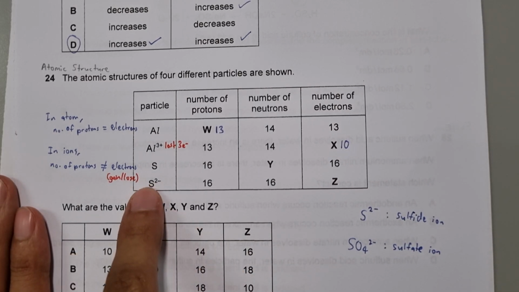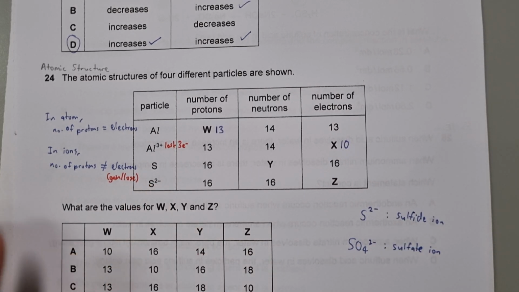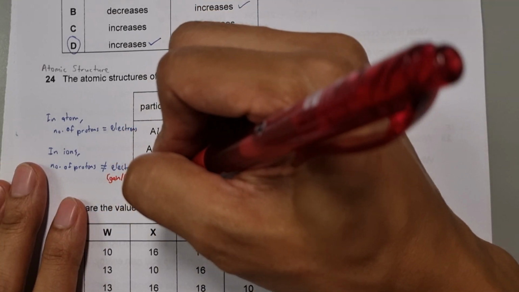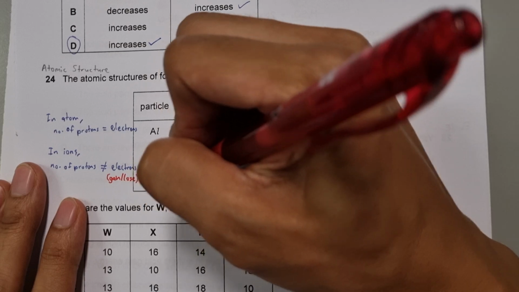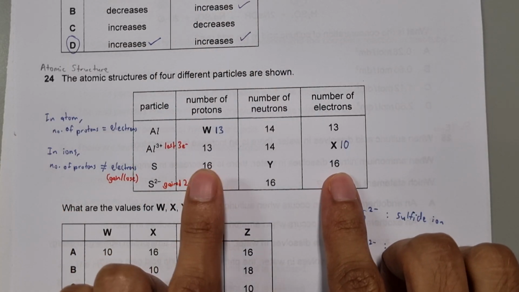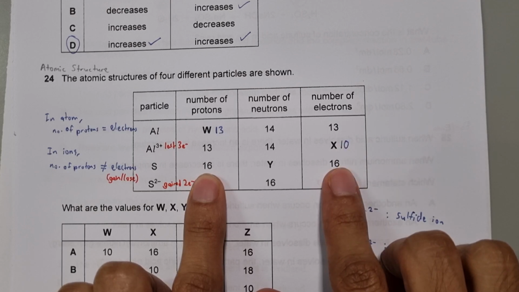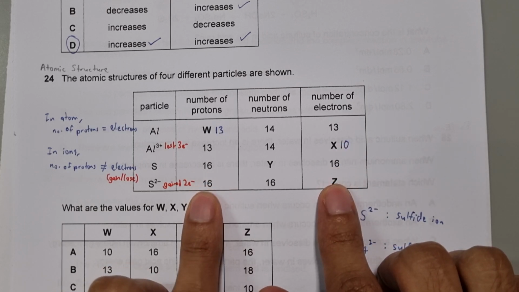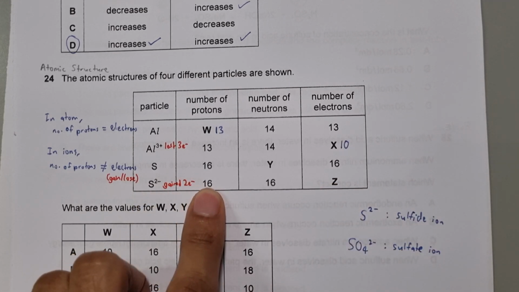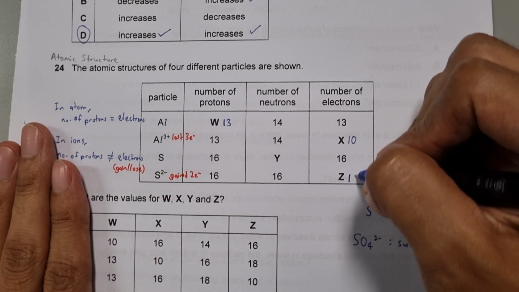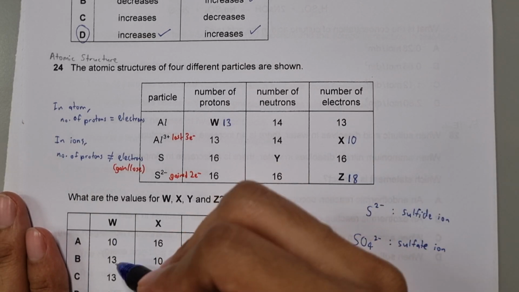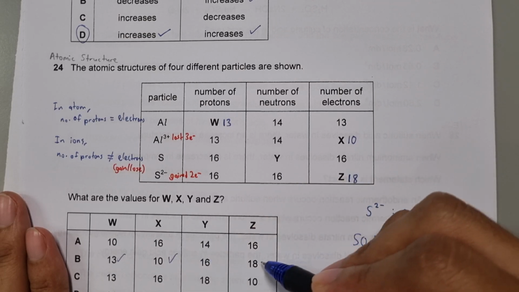Alright, so S2 minus is your sulfide ion. Since it is 2 minus, that means it has gained 2 electrons. Originally the atom will have 16 protons and 16 electrons, but since it's an ion and it's 2 minus, it has gained 2 electrons. So this will be 18.